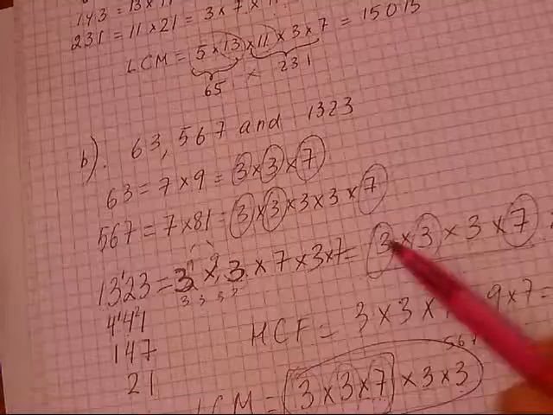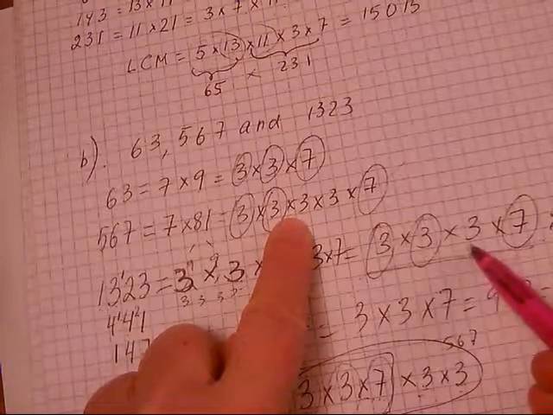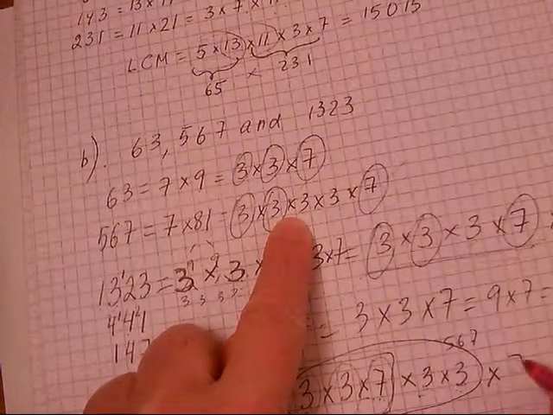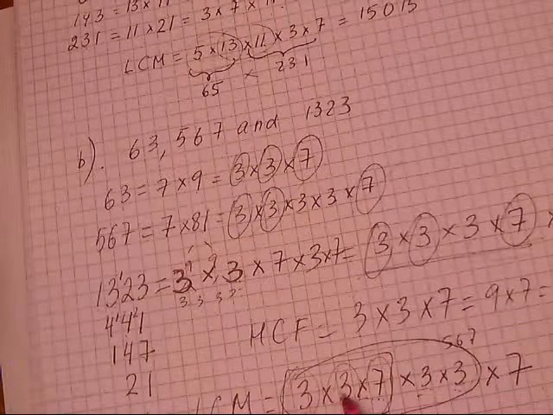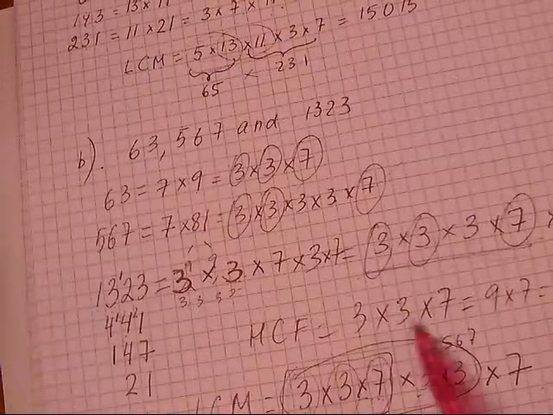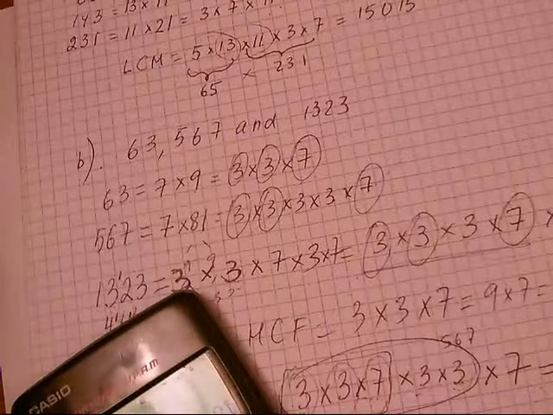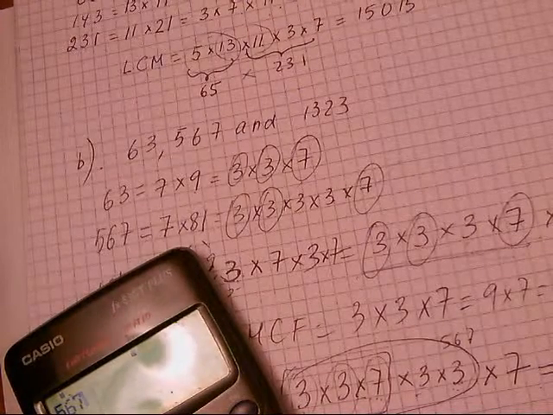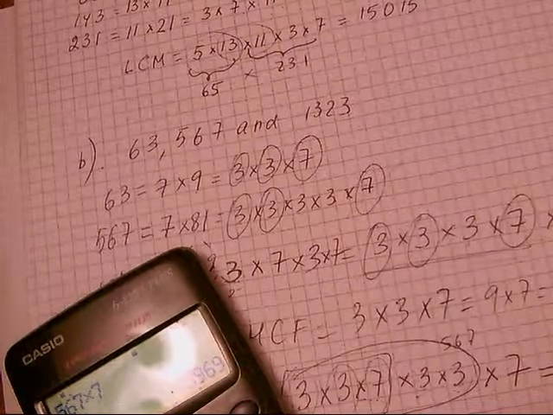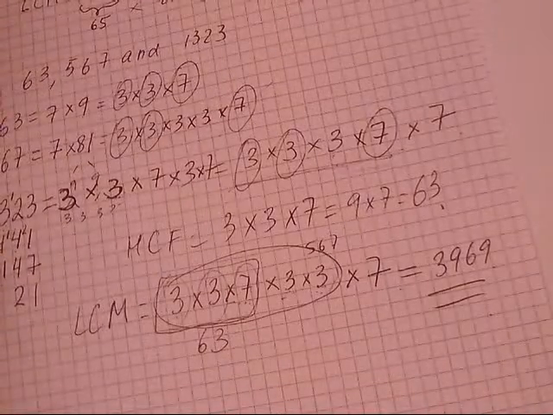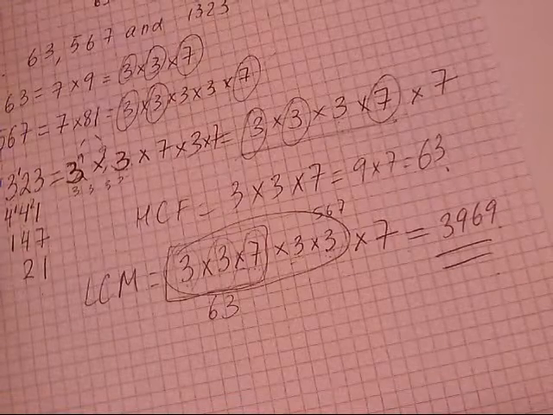Okay, so look, these 3s are here. That 3 is already present, and only the final 7 is left. So far, as you see, 3 times 3 times 7 times 3 times 3, that is 567. Please check and multiply by 7. 567 times 7, the answer is 3969. That's the lowest common multiple of these numbers.